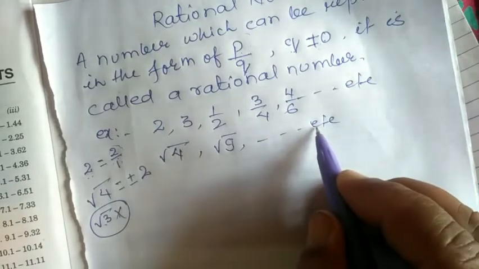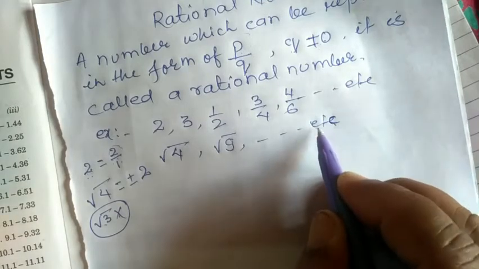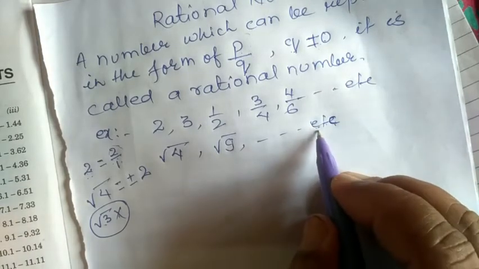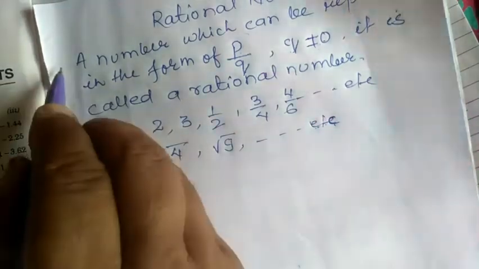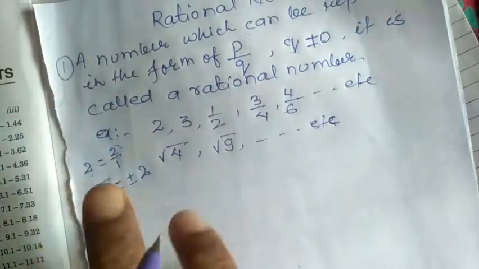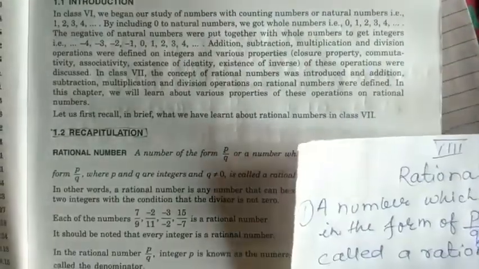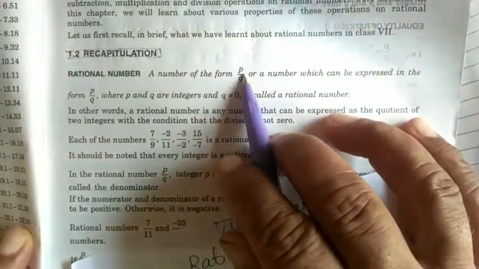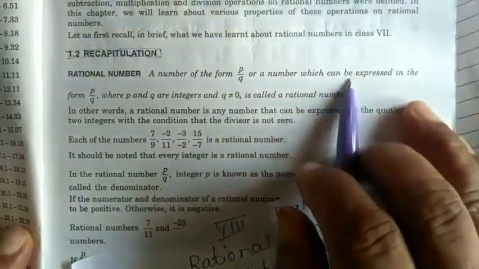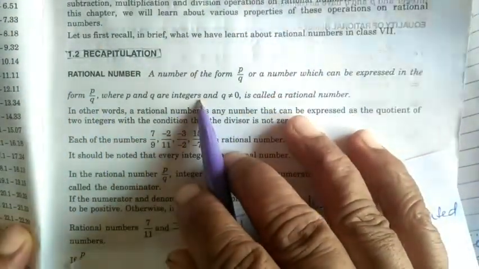Now see here, the shortest form of etc. is etc. We are writing etc., but we are not reading it like this. Correct? So, the first point I described to you in detail is regarding a rational number. Okay? Now see, it is also written in the book according to the definition: a number in the form P by Q, or a number which can be expressed in the form P by Q, where P and Q are integers. Correct? Now let us come to know about integers.